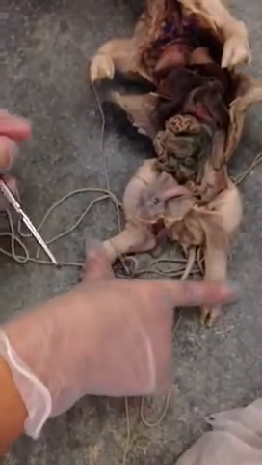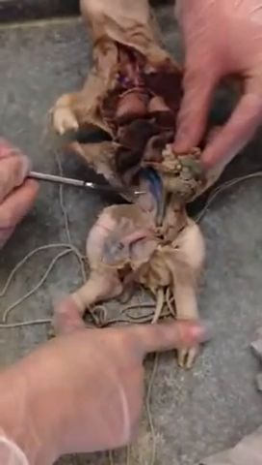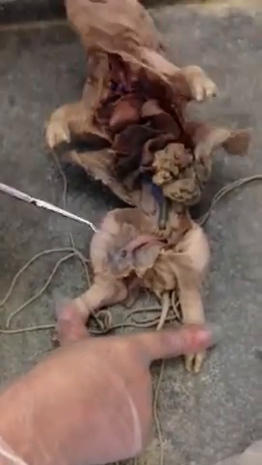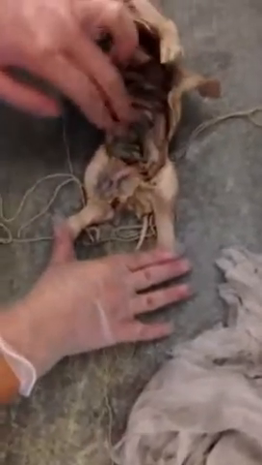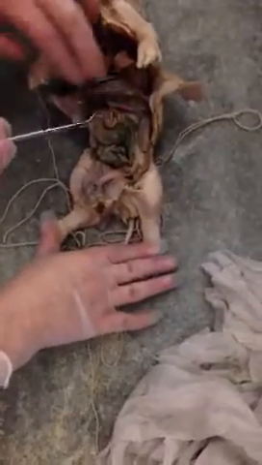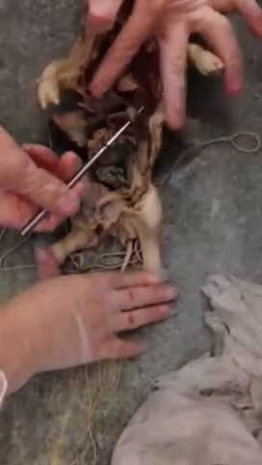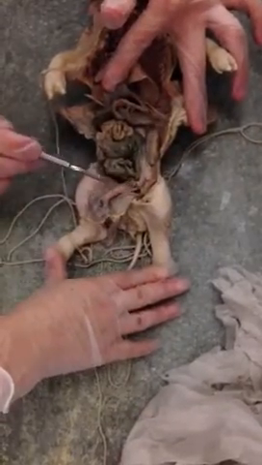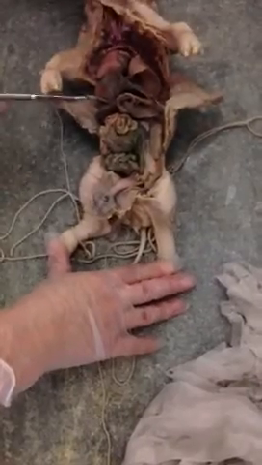Okay, now on to the excretory system. So again, we have the kidneys on either side of the intestine, which go up to the urinary bladder. And now for the circulatory system. So we have the spleen, which is this flap right here. And then we have umbilical arteries again, two on either side of the bladder, and the umbilical vein, which has been cut.